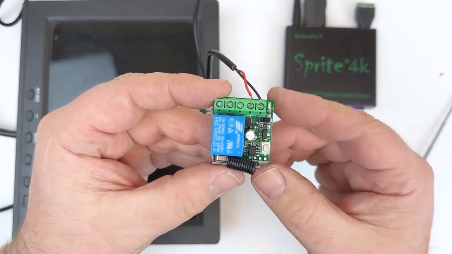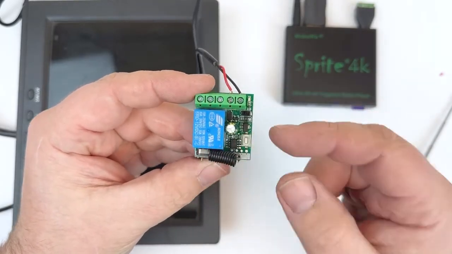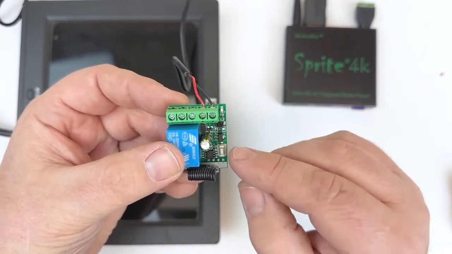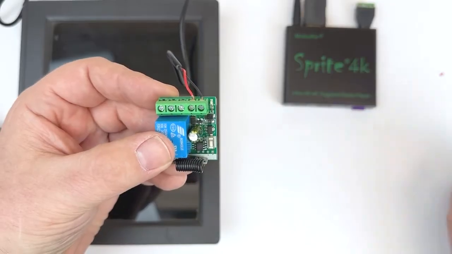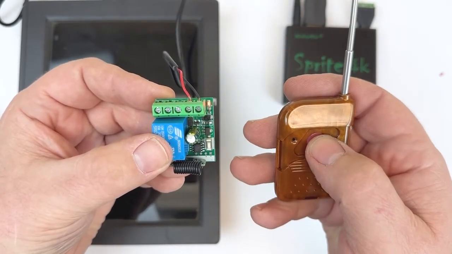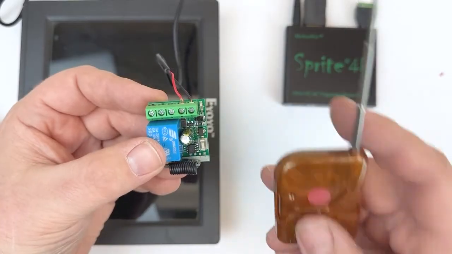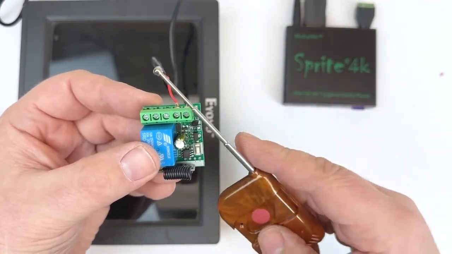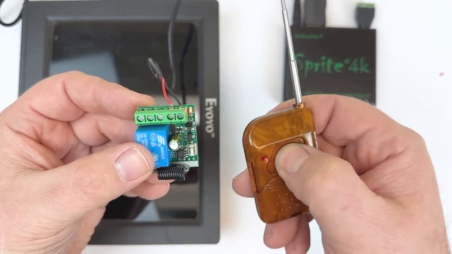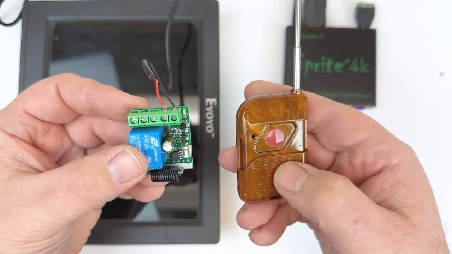Now the next thing that you need to do is make sure that the relay is set to the correct mode and paired with the remote. So to do that, we're going to go ahead and hit this white button 1 time. The LED will flash and then turn on and stay on, and then we're going to hit the button on the remote 1 time as well. Now the relay has been synced to the remote and also set to momentary mode. So the relay will activate and stay activated for as long as I hold this button down and then turn off when I let go.